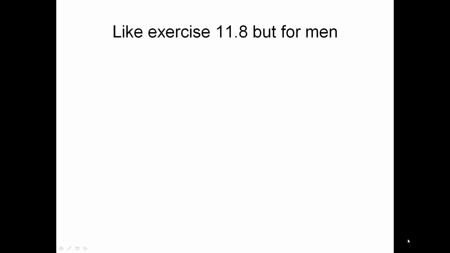I'm going to review a problem very much like 11.8 in the textbook because I think it illustrates several important concepts in using normal distributions. So recall that 11.8 in the textbook addresses bladder cancer in women.